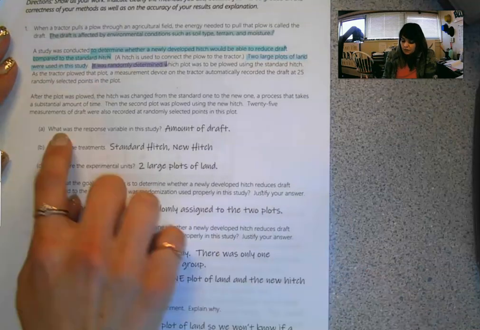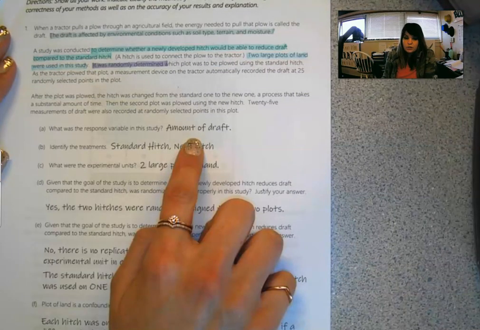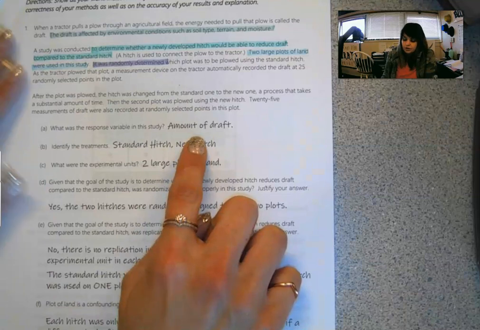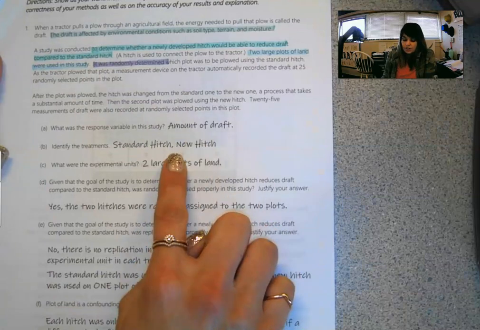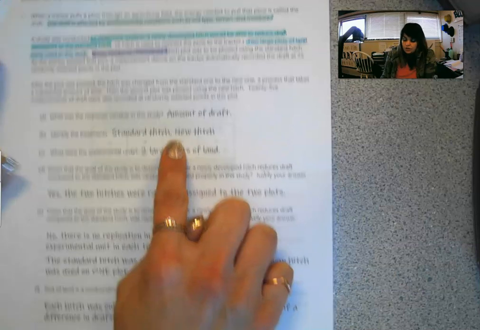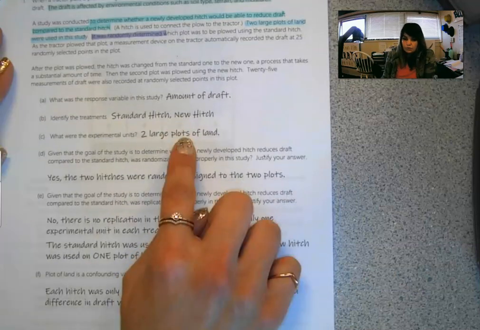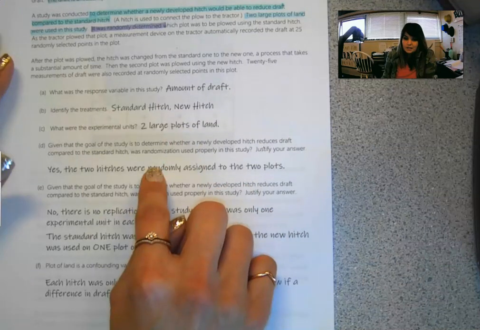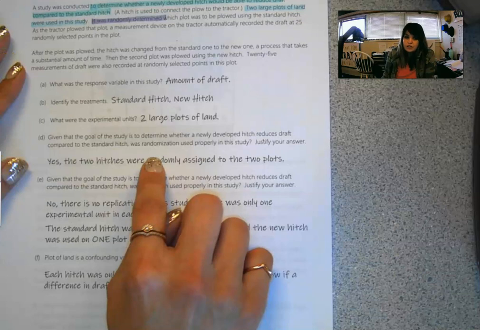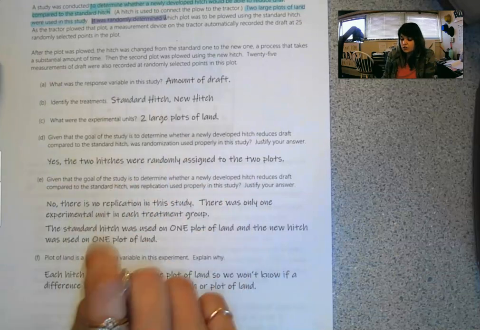So, what is the response variable in the study about tractors and plots of land and draft? The response variable is your amount of draft. Your treatments are the new hitch and the standard hitch. Your experimental units are the 2 large plots of land. Was randomization used properly in this study? Yes. The 2 hitches were randomly assigned to the 2 plots.